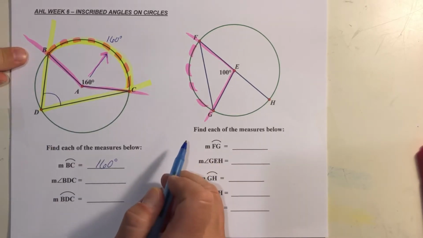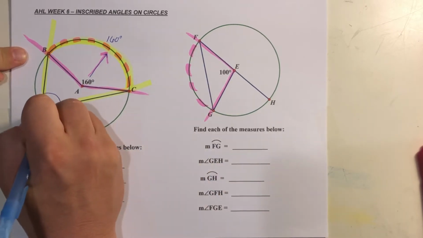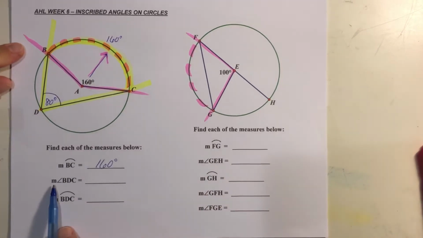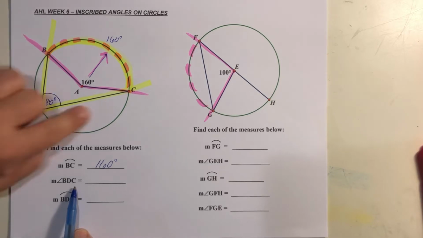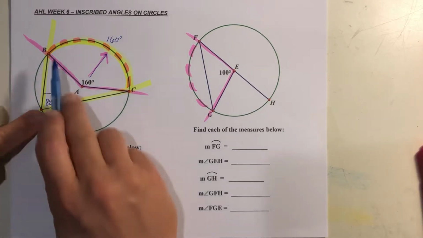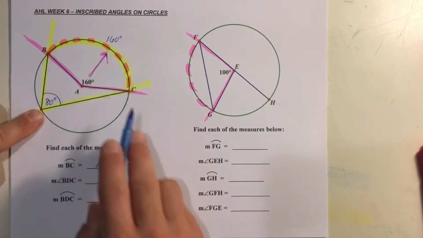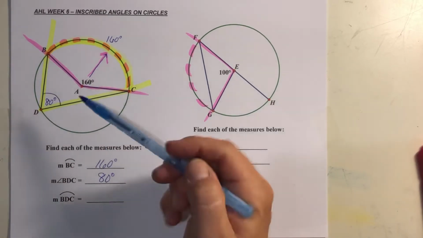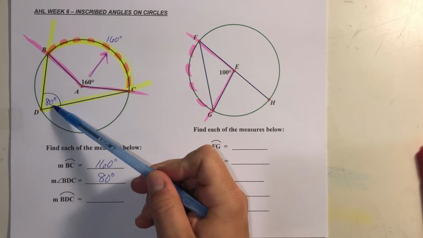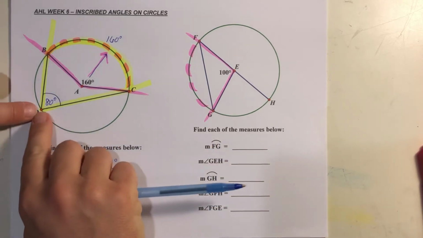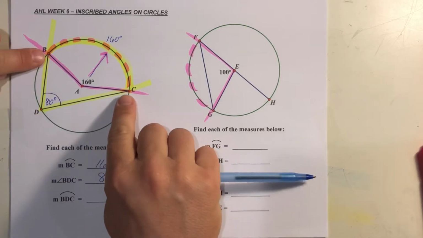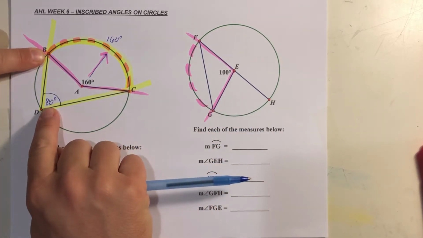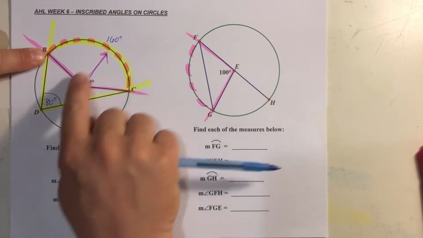So 160 divided by 2 gives me 80 degrees. So the measure of angle BDC is half of the arc measure it forms, so I'm going to put 80 degrees. Conversely, if I knew the angle was 80 degrees, I could follow it out, see where it meets the circle, and then the arc measure would be 2 times the inscribed angle.